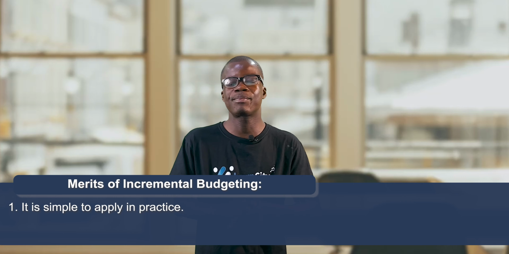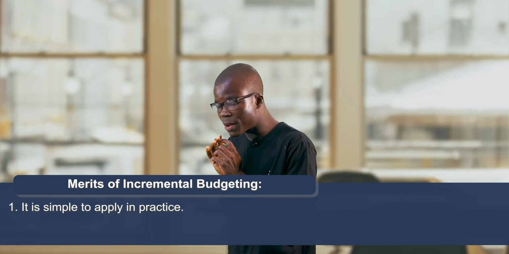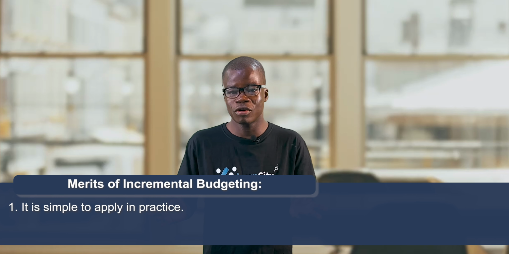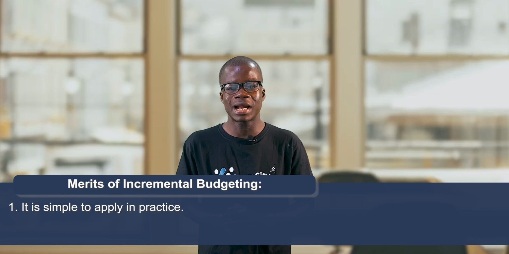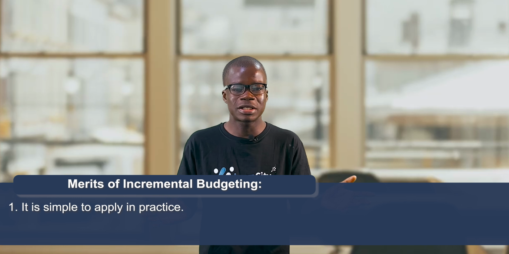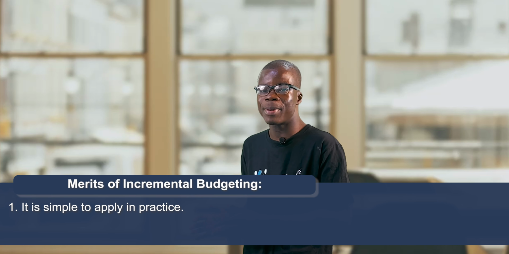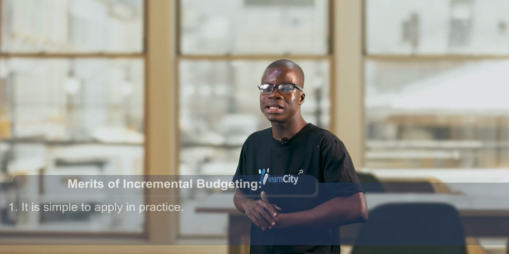Number one, it is simple to apply in practice. One of the merits of incremental budget is that it is simple to apply. When you want to prepare a budget, you are not disturbing yourself, you just bring the previous year's budget. Let's assume that the personnel cost budget was 10,000 naira last year.